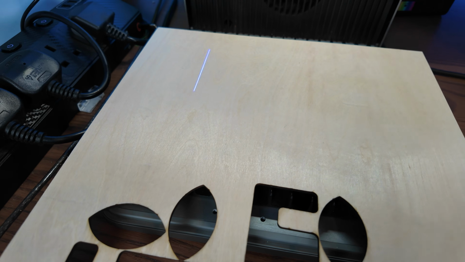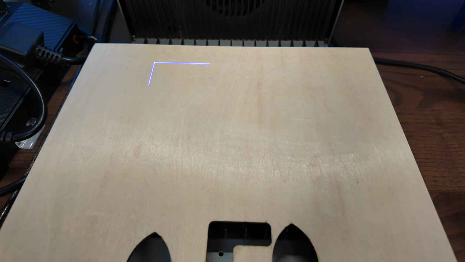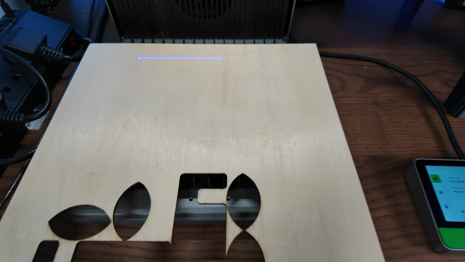As I previously said, we always want to frame our engraving to make sure we're going to get an optimized engrave on the material. So off we go.